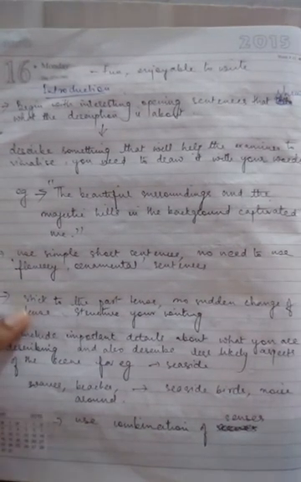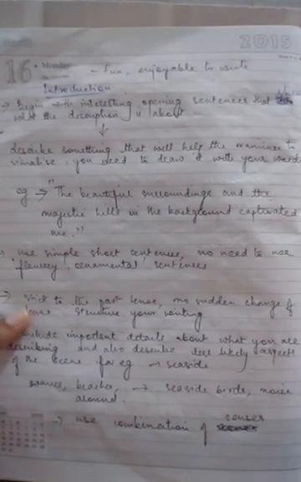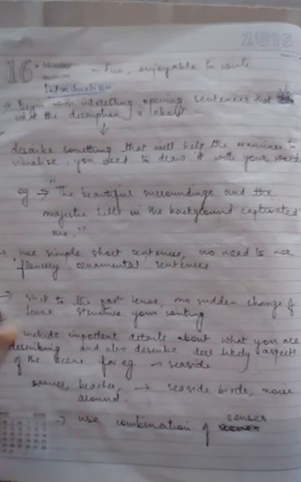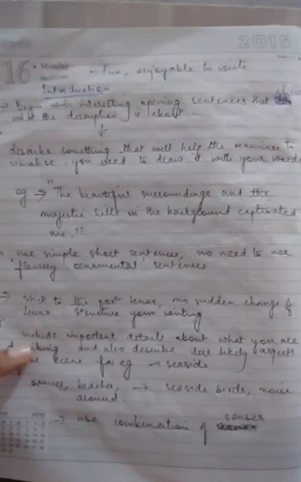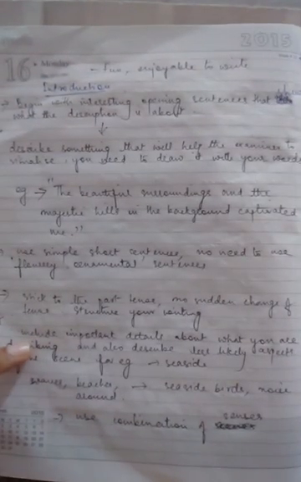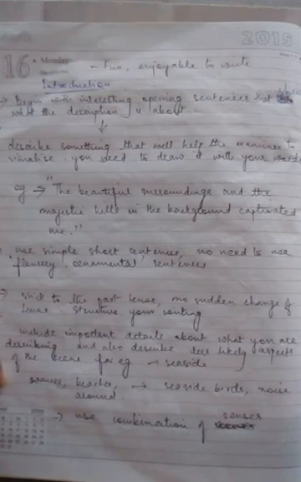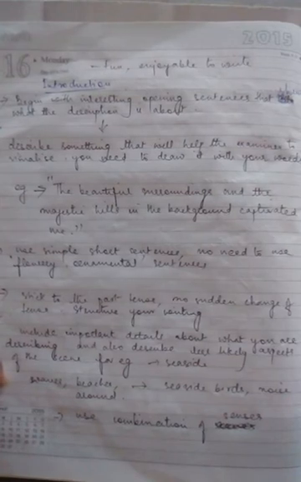Stick to the past tense. There shouldn't be any sudden change of tense. Normally what you do is begin with past, then move on to present and end with future. So don't do that. Stick to the past tense. Include some important details, right? And also describe less likely aspects of the scene. For example, if you have to describe a seaside, you don't just talk about waves and beaches, you also talk about the seabirds and the noise around, right?